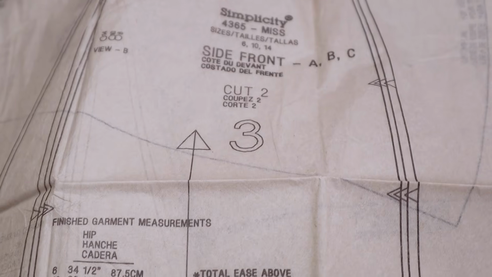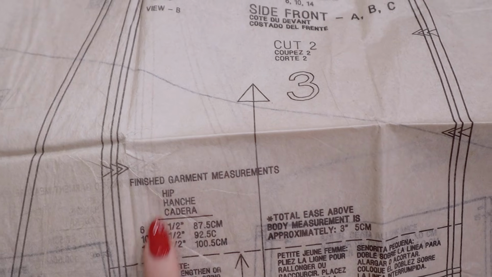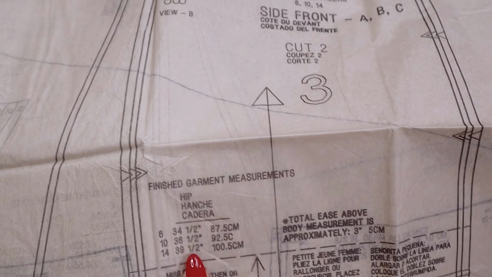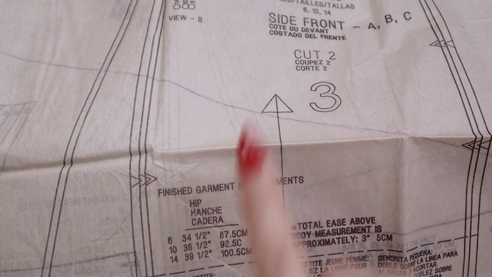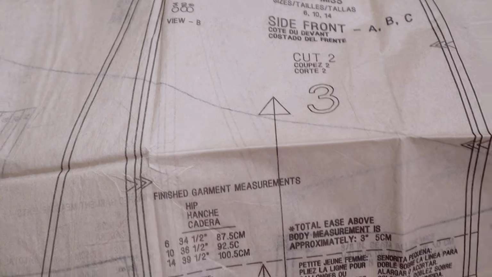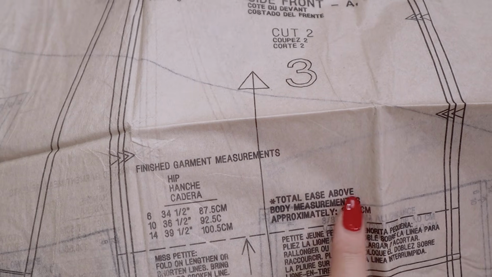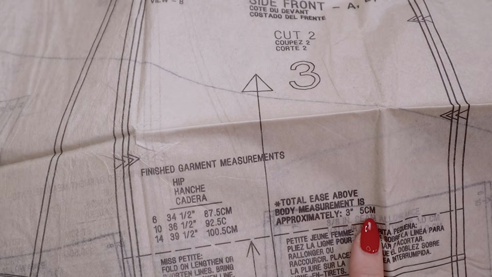So this one is even nicer to us, and it's listing a lot of things. It is even saying we've got finished garment measurements, hip, and then you might find the bust line might be at the actual bust line on the pattern, right? So it might be along the bust, might be along the waist, the hip. Even one of these is useful. And it even tells us total ease above body measurement is 3 inches or 5 centimeters. Wow, isn't this great?